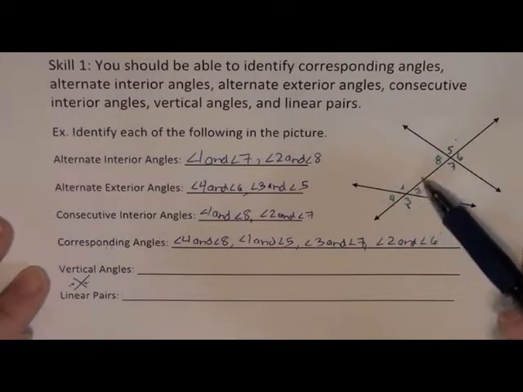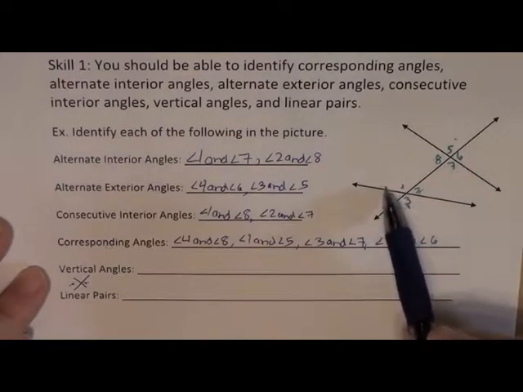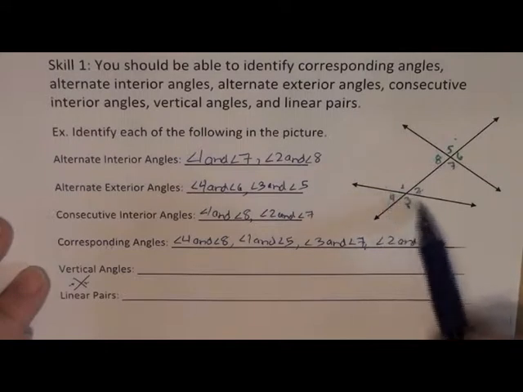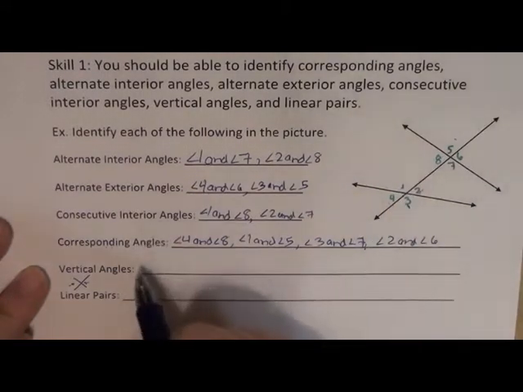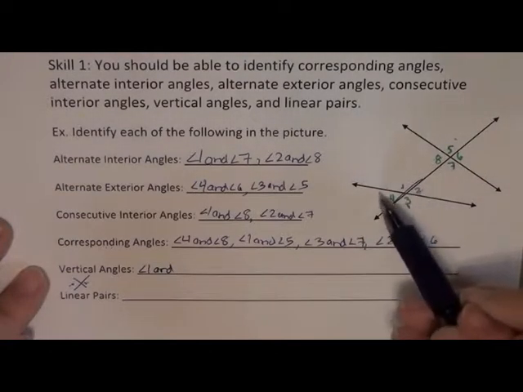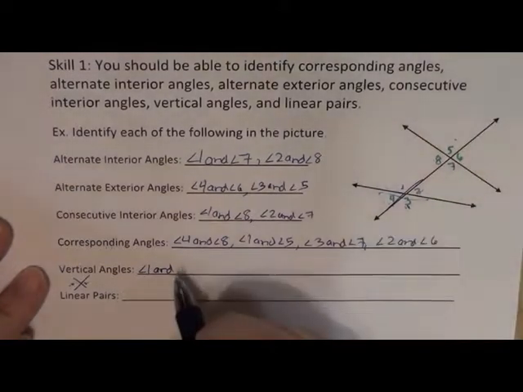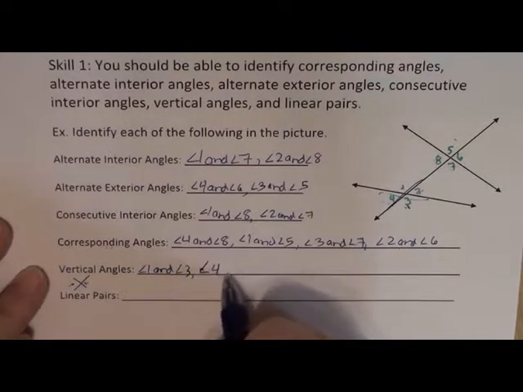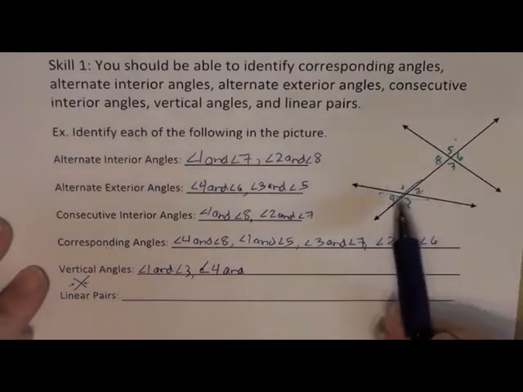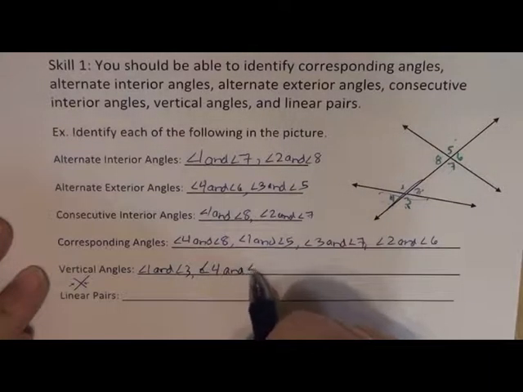Each clump is made by an X. But let's focus on one at a time. The X down here, angle 1, is across the X from angle 3. And angle 4 is across the X from angle 2.